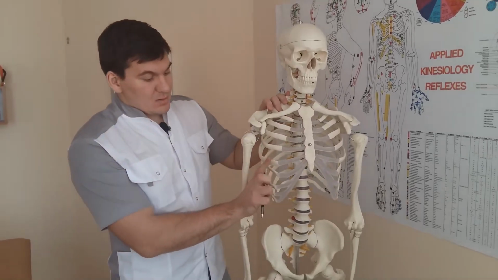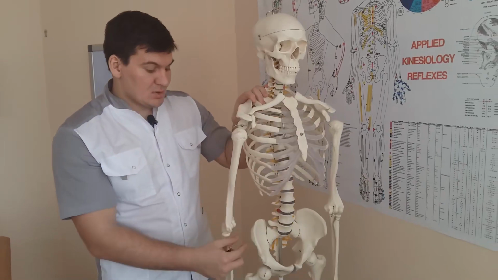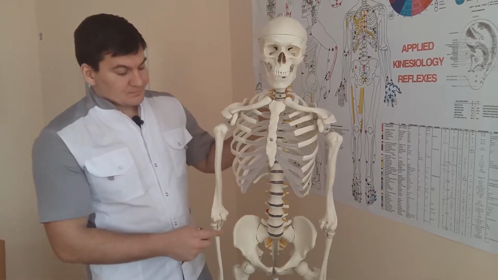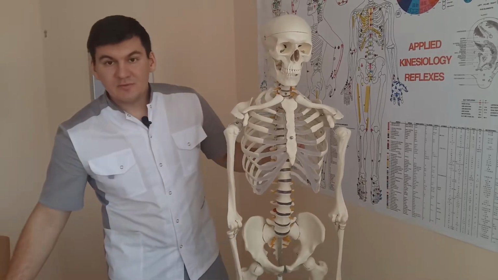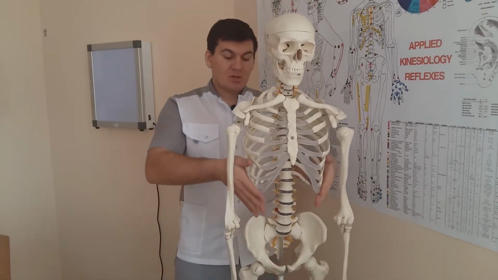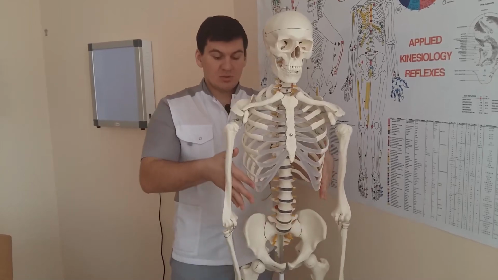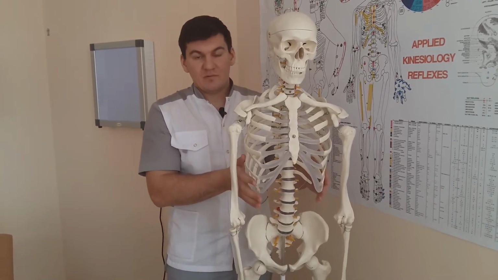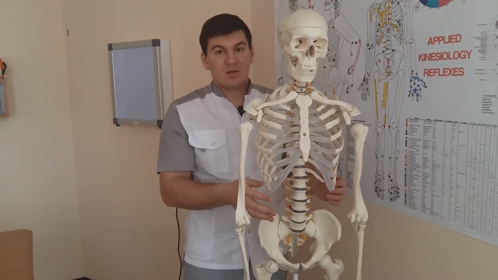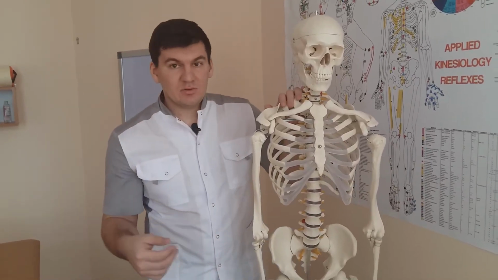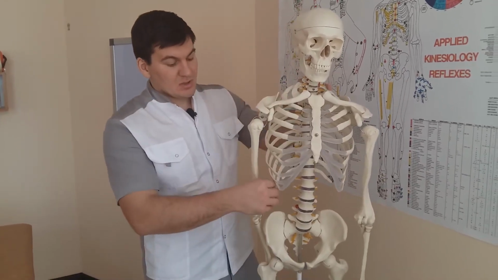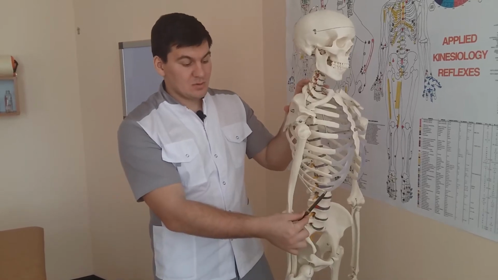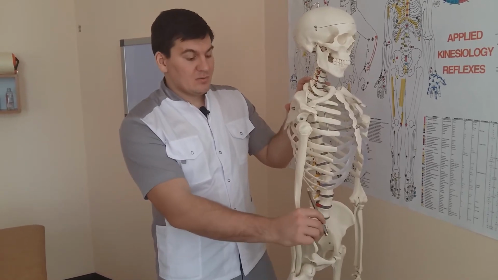The oblique abdominal muscles are attached to the ribs and the pelvic bone from below. There are external and internal abdominal muscles. The fibers of the external oblique abdominal muscle go in this way, from the sides to the center. The fibers of the internal oblique muscle of the abdomen go in the opposite direction, backwards. The fibers of the external oblique muscle go forward.